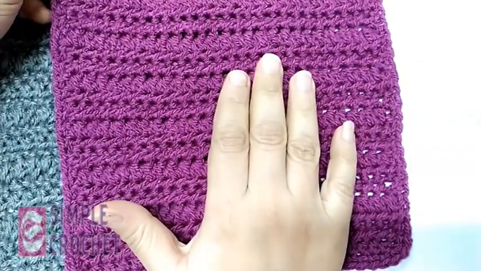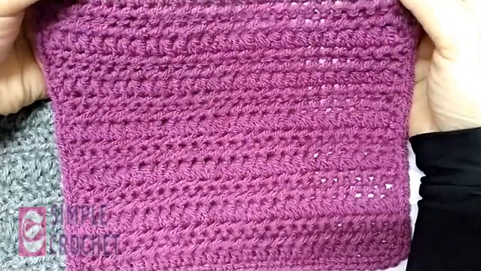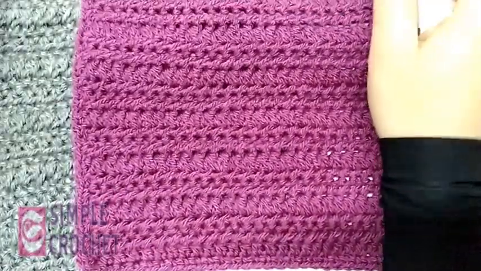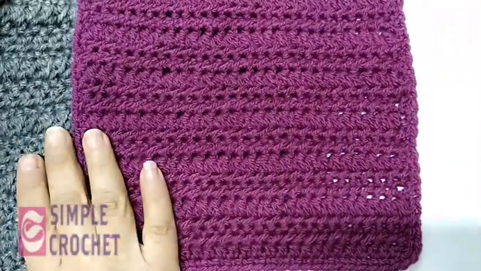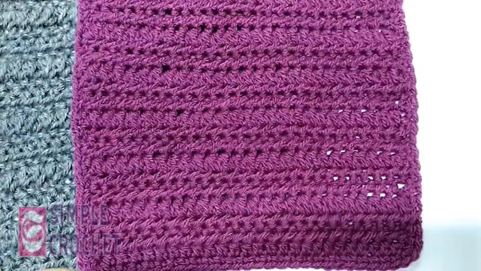In this video I'm going to introduce square 2 with a different stitch. As you can see, I'm going to explain it with two variations. I hope you like it and find it clear enough for you. So let's start.